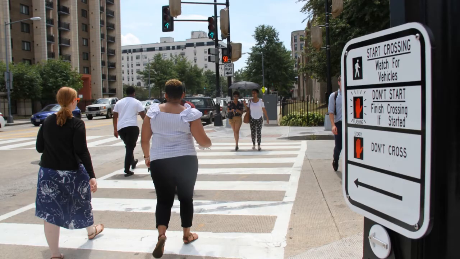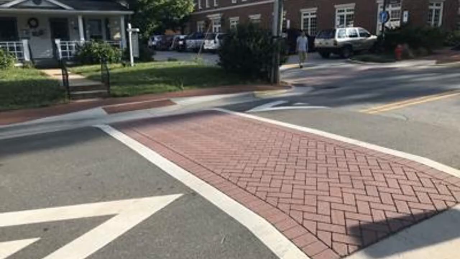But it's important to note that not all crosswalks are the same. They can look different. Here we see people crossing at a stoplight. You can also see that they have the white lines where people walk in the crosswalk. This one looks different though. This one has some bricks. This is still a crosswalk, it just looks a little different.